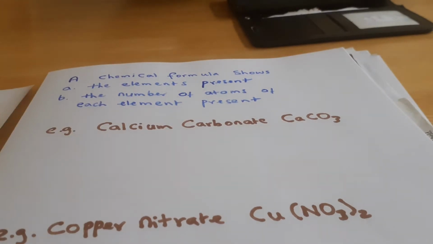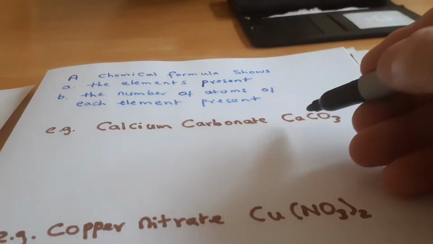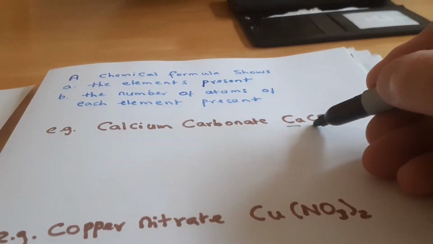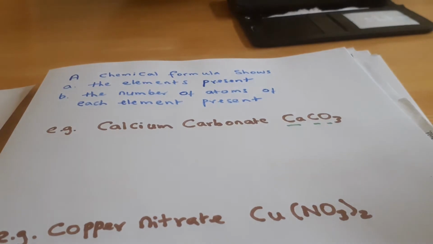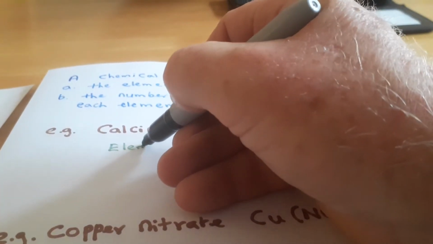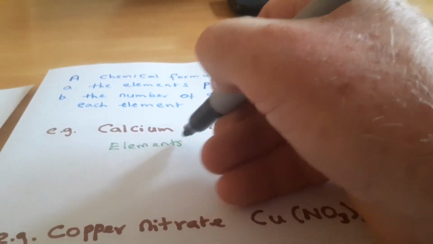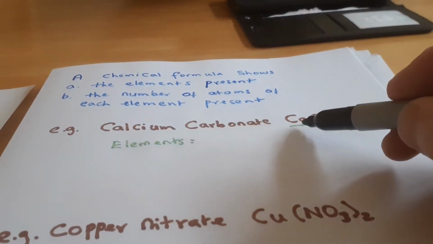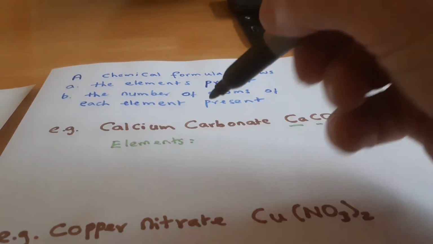So, without further ado, if we look at the example here of calcium carbonate, each time there's a capital letter it means there's a new element. So in calcium carbonate, we've got 3 elements: calcium, carbon, oxygen.